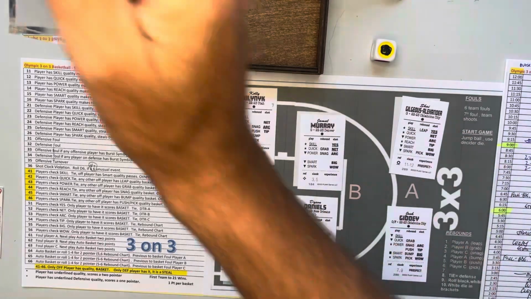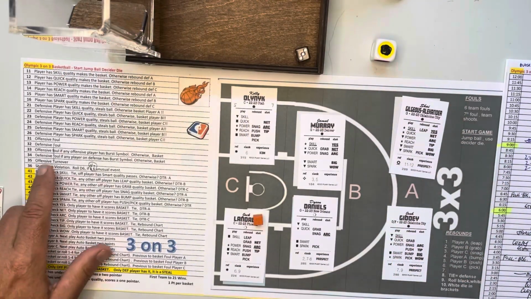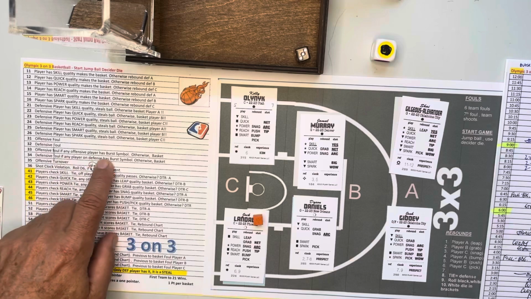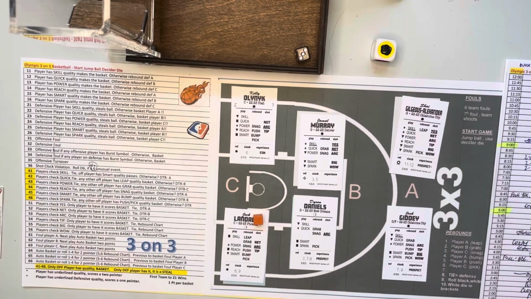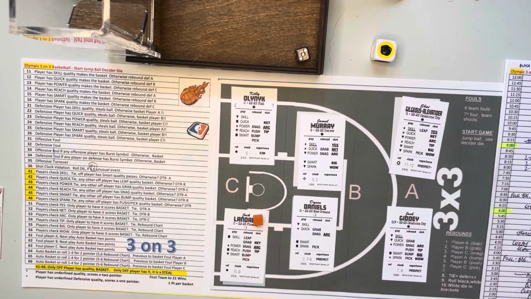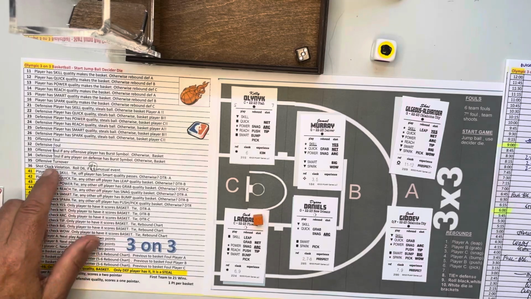Black die is going to go to Landale. 33. We have an offensive foul. If anybody has a burst symbol, Landale does. So there's going to be a foul on Landale. That is the 5th foul for Australia.